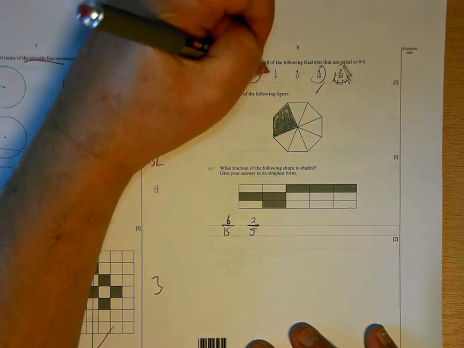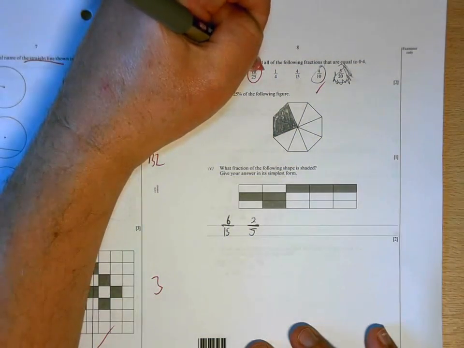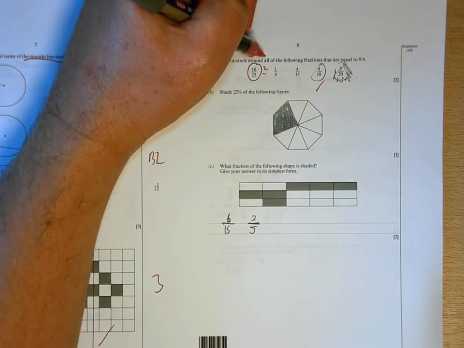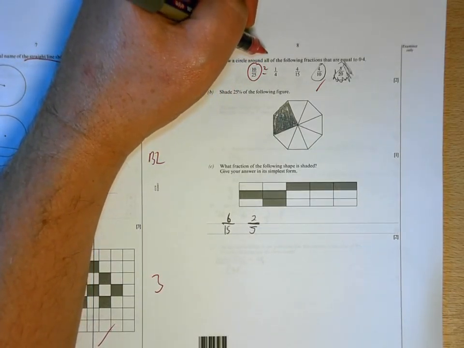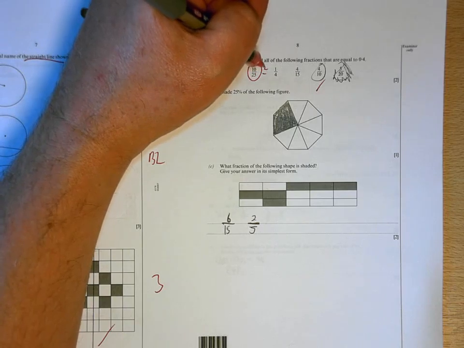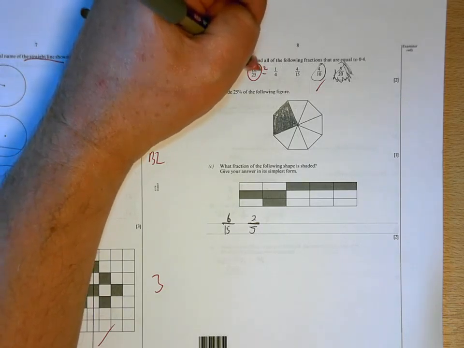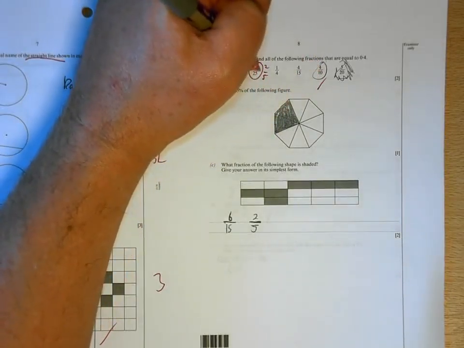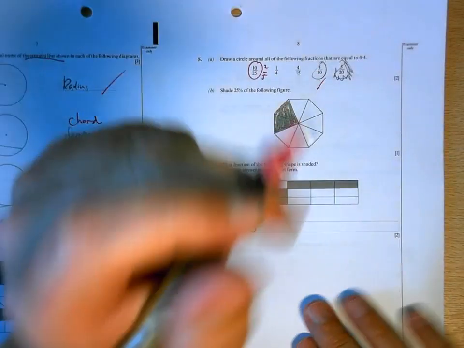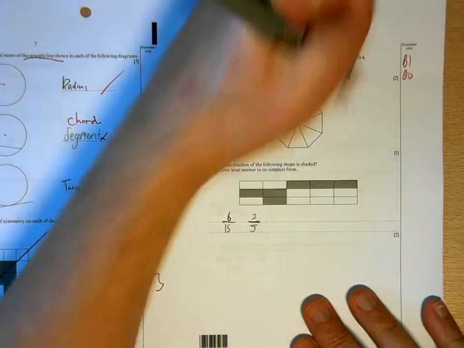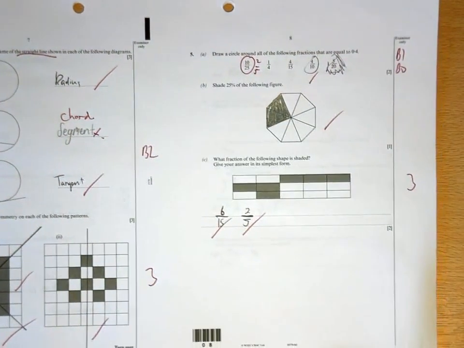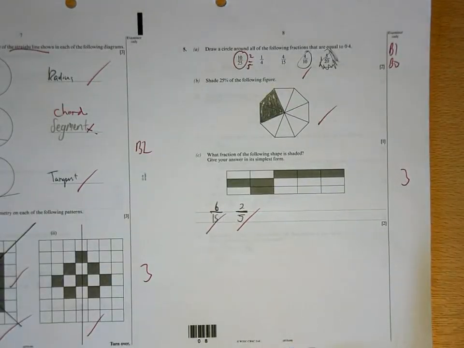That's one of them, but that's also the same as 0.4. 10 out of 25, if you divide by 2, is 2. If you divide top and bottom by 5, top is 2, bottom is 5. So that's 2/5, which is 0.4, which is the same as that. So you get one of the 2 marks there. That is good, and that is good. 3 marks for that. Total for the page 9.